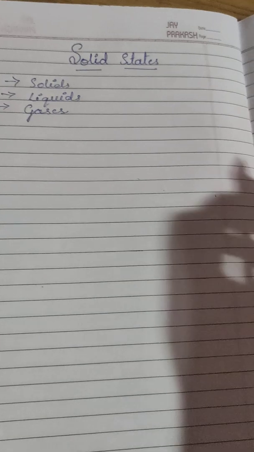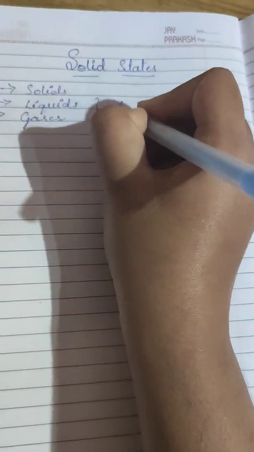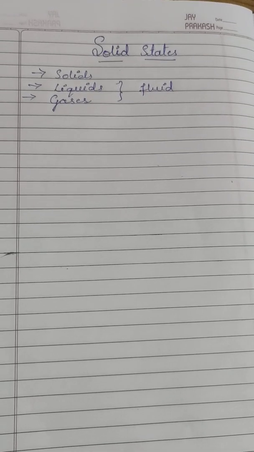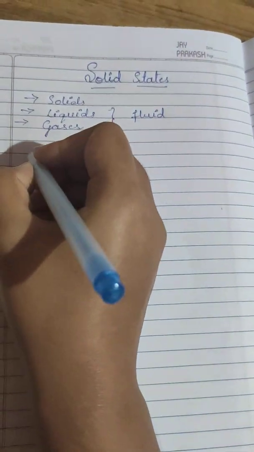We know that liquids and gases are called fluids because they have the tendency to flow. Why do they have the tendency to flow? In fact, their molecules are free to move, hence they have the tendency to flow. Coming to the solids, the constituent particles of the solids are in fixed positions and they can only oscillate about their mean position.